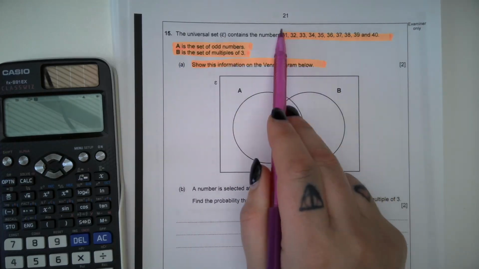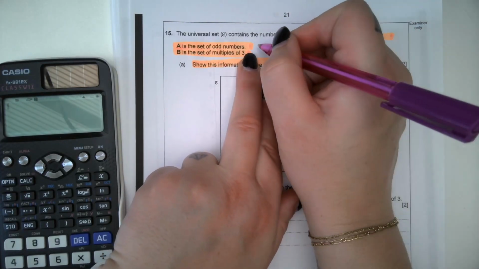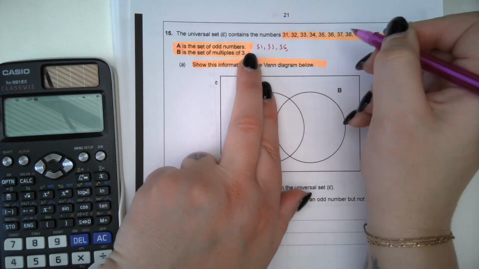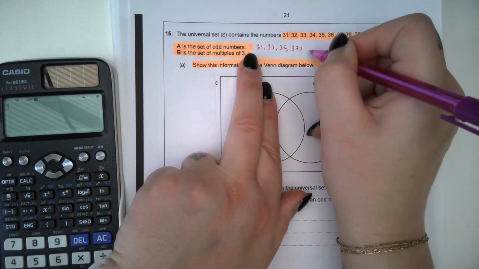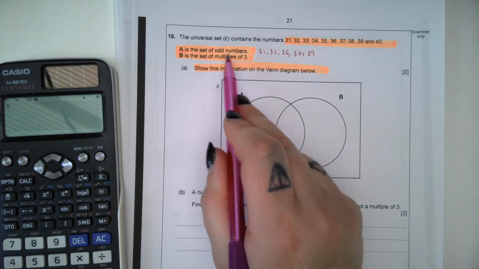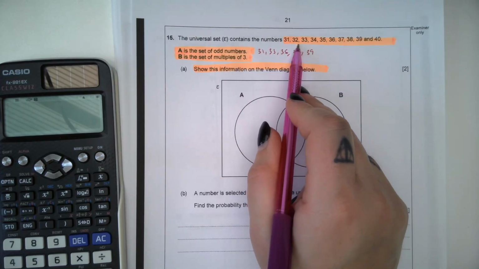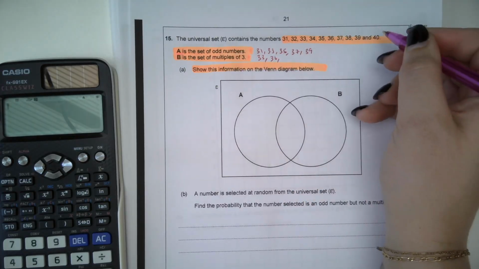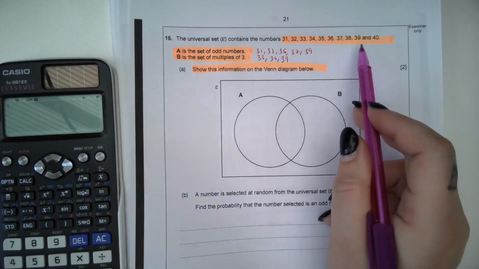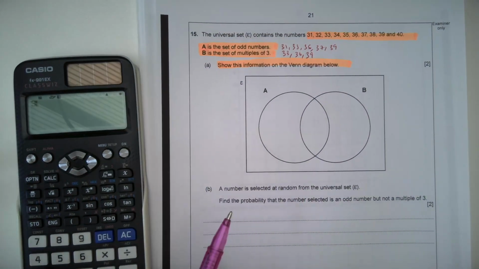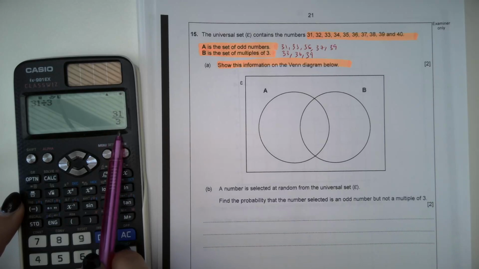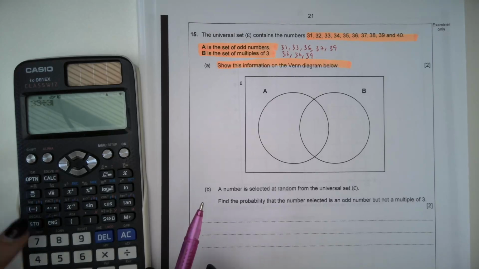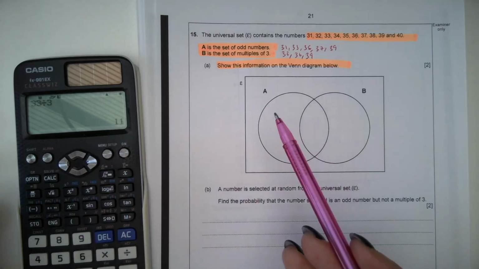So A is any of these numbers that are odd numbers. So A will include 31, 33, 35, 37 and 39. B is any that are multiples of 3, so any that are in the 3 times table. So 33, 36 and 39. If you weren't sure, you could just divide each of these by 3. So 31 divided by 3 doesn't give me a whole number. 32 divided by 3 doesn't give me a whole number. 33 divided by 3 gives me a whole number. That's in the 3 times tables.